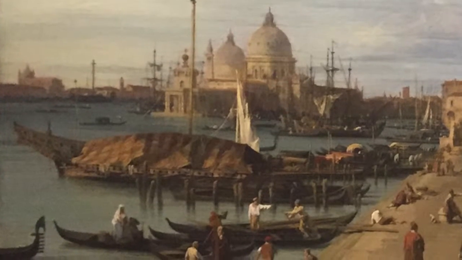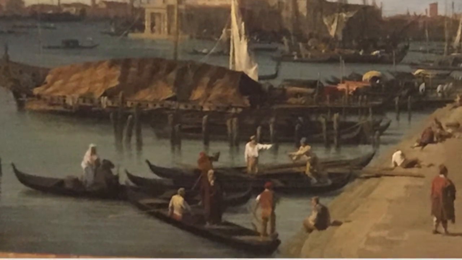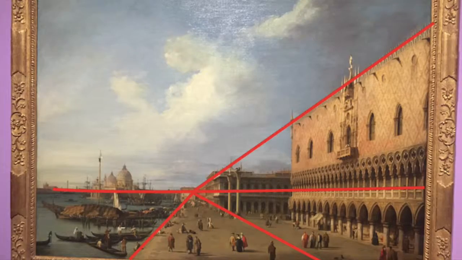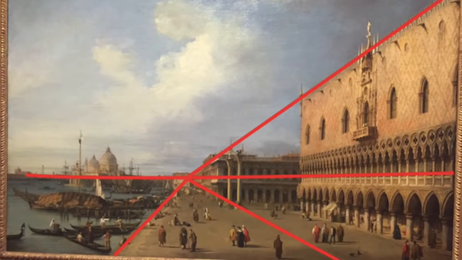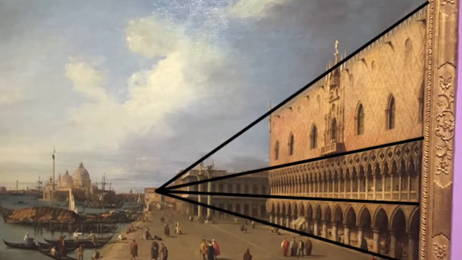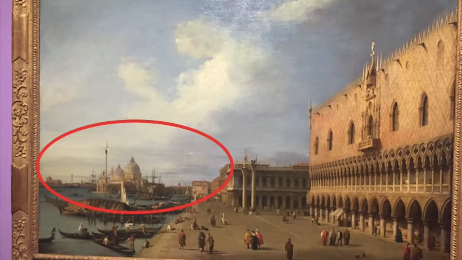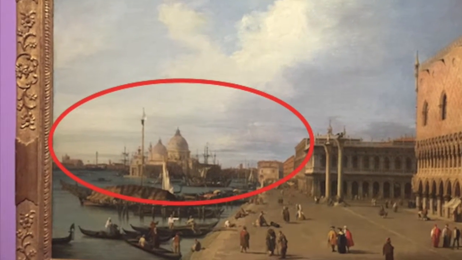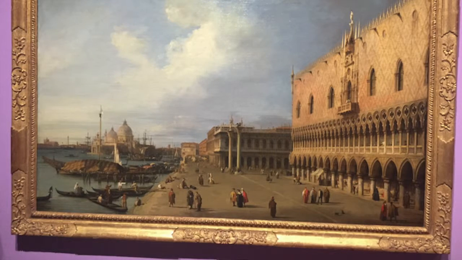The next element is space, and as you can see on the left side with the boats and the people, there's overlapping. You can see diminishing size with the boats and the people as well. Now, linear perspective, the buildings and the floor all connect to the horizon line. The mathematical diminishing size, the buildings get smaller in the distance. Now, in the atmospheric perspective, the buildings begin to fade in the distance and there's a bluish white color in the sky. Finally, for our last element, movement.